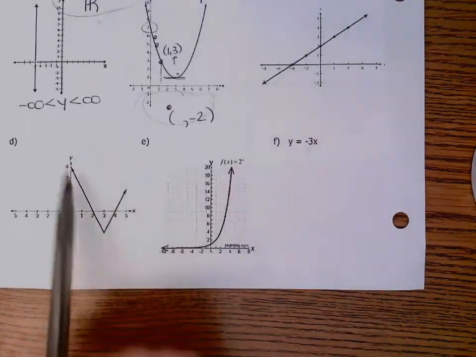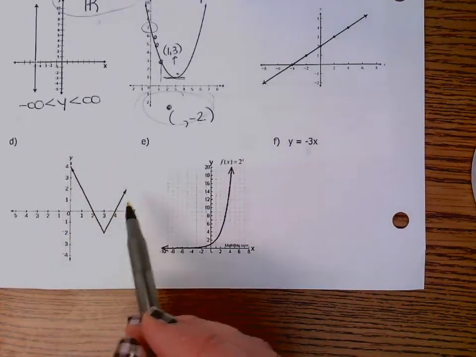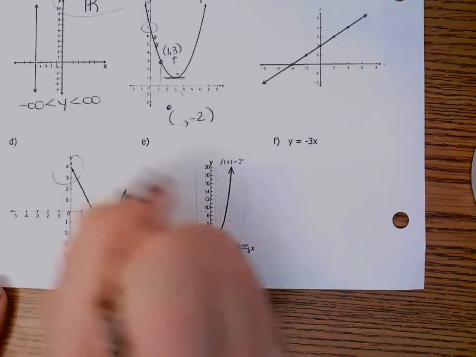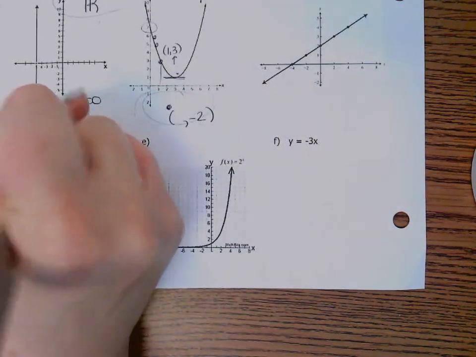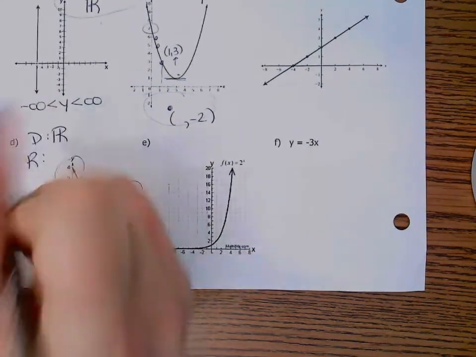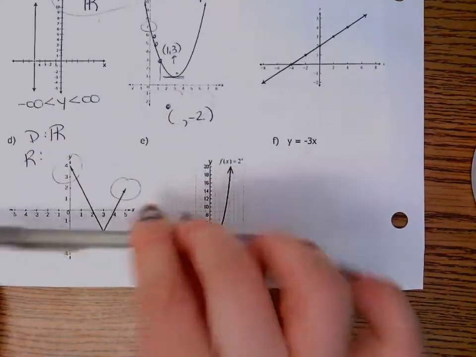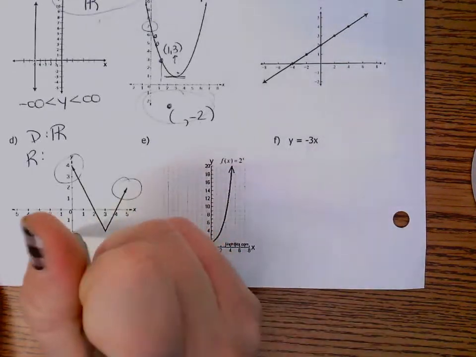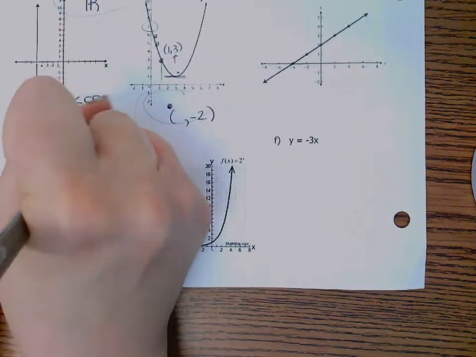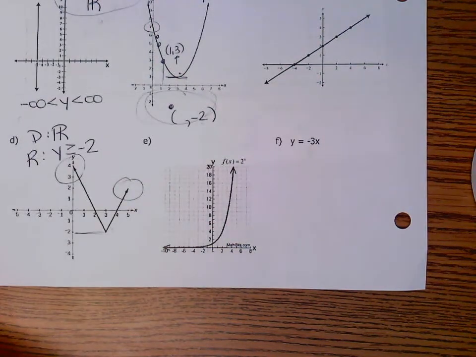This is absolute value that we're going to see this year, and it goes forever side to side with the arrows, so that's going out forever. The range stops again, right? What's the lowest value that the graph gets to for y? -2. Y has to be greater than or equal to -2. And domain and range is hard, so if you don't quite understand it just yet, this is just an introduction.